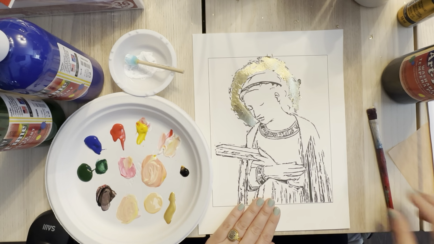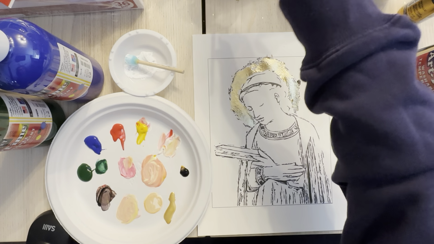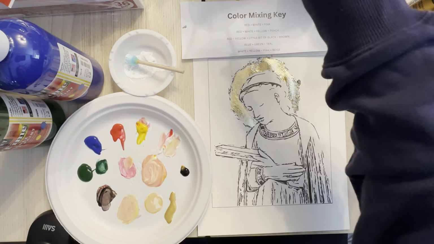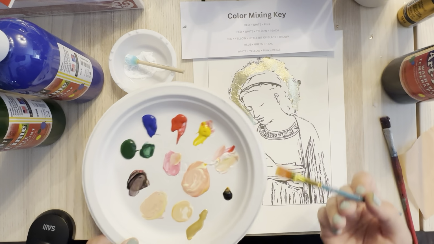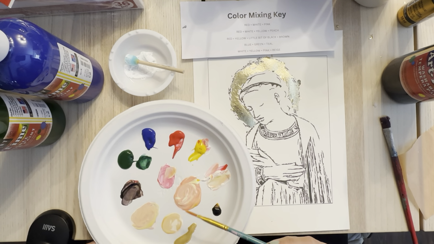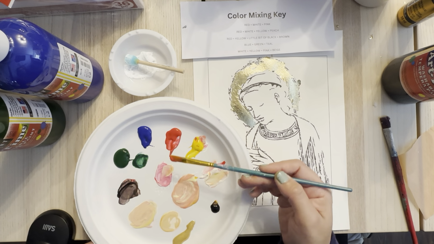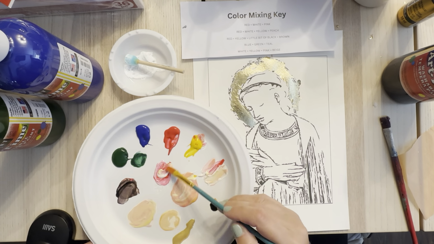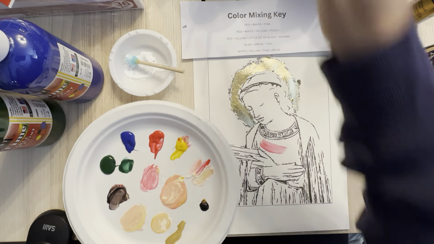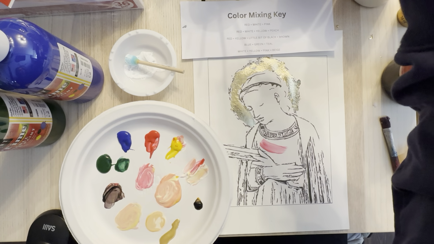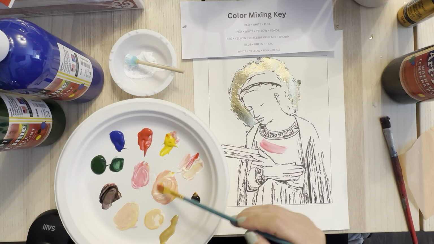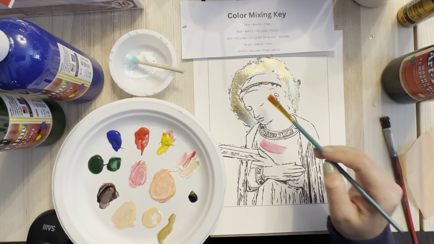So I'm obviously not gonna paint this entire thing, but I will show you using the key how this all shakes out. So I would say that after they do the gold leafing, they should probably mix this palette so that they have all the colors that they need to paint with. So you can walk them through the red and the white make pink for her dress. Beautiful. The red, the white, and the yellow make this peachy color for her skin.